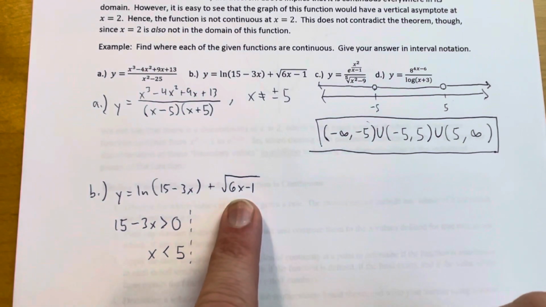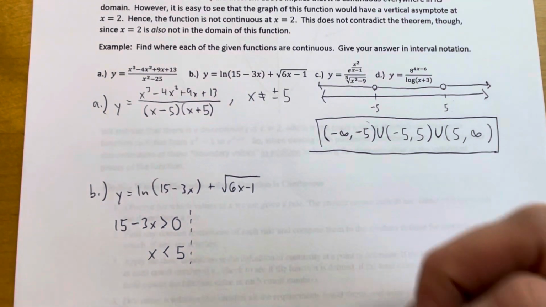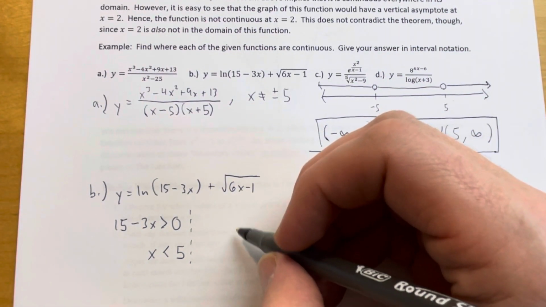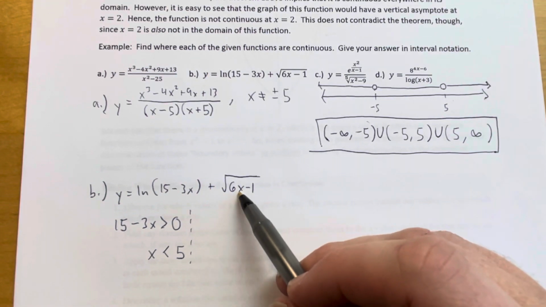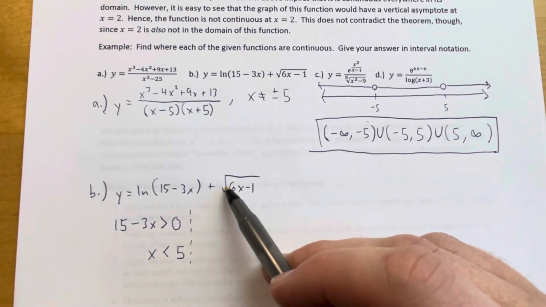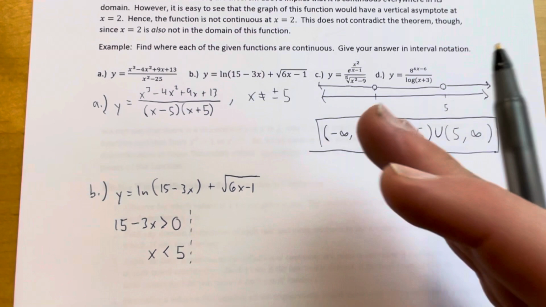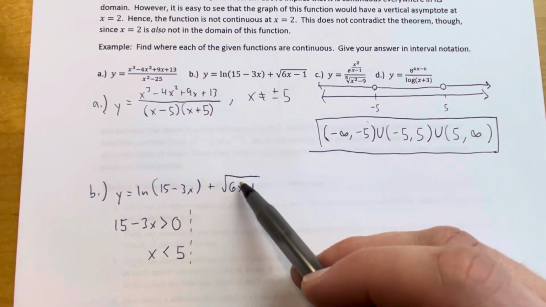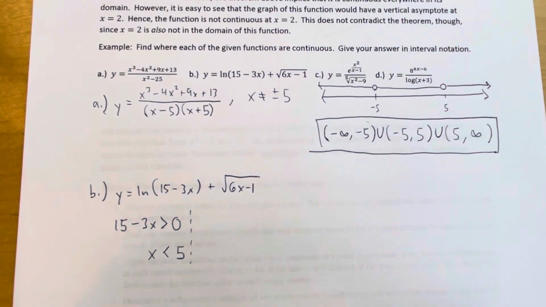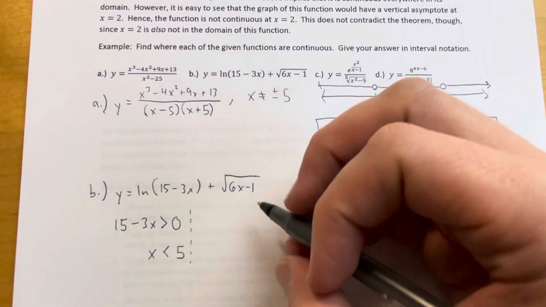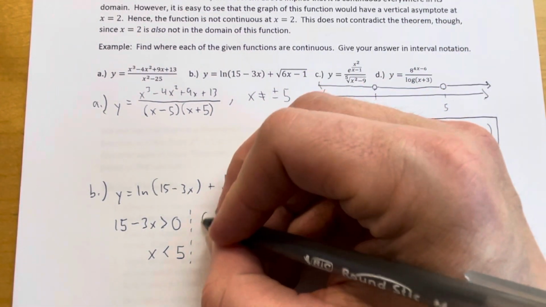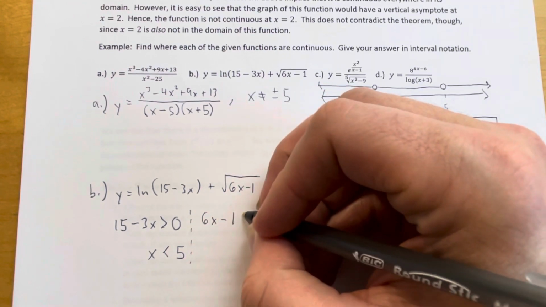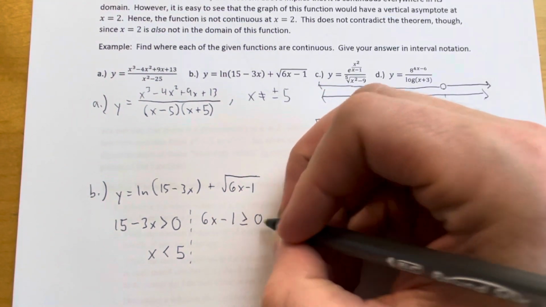But let's now go over to this radical function right here. This has a domain restriction as well. This 6x minus 1, which we call the radicand, has to be non-negative because you cannot take the square root of negative numbers, not without getting into a conversation on complex numbers, which we don't deal with in this class. So that means that 6x minus 1 has to be greater than or equal to 0.